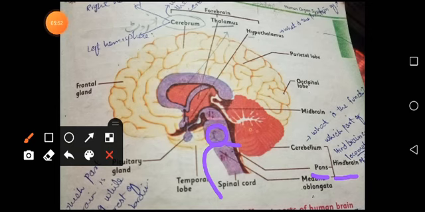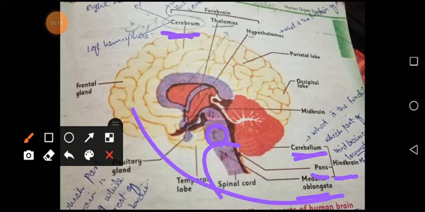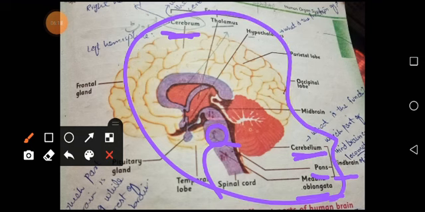So what is the basic function of the pons? It serves as a bridge for the conduction of impulses between the cerebellum and medulla oblongata. ये simply impulse कैरी करने के लिए कंडक्शन ब्रिज के तौर पर यूटिलाइज होती है, दैट इज़ बिटवीन द cerebellum एंड medulla oblongata.